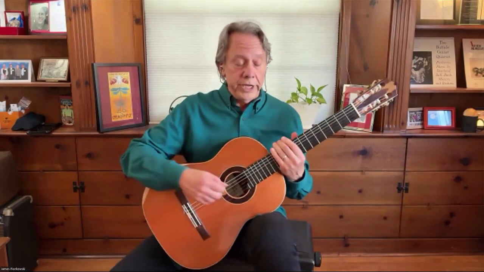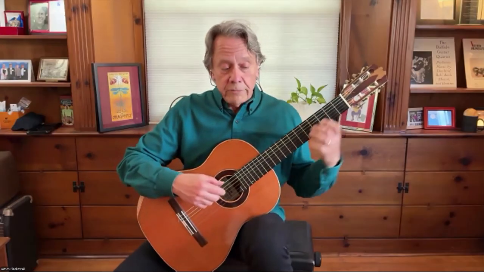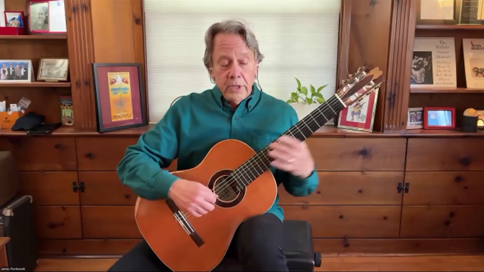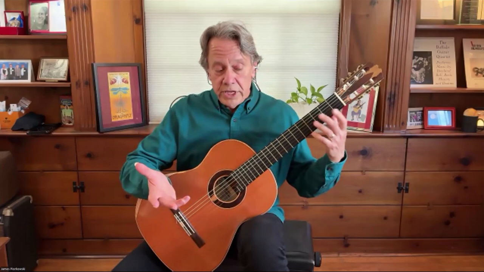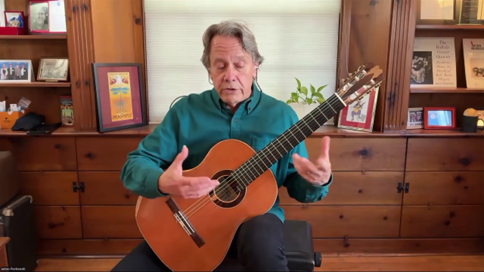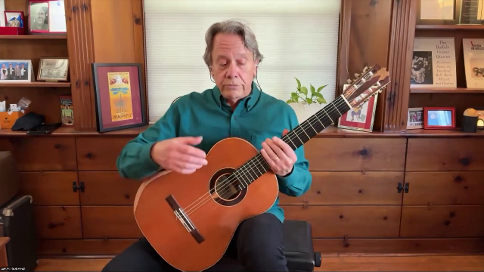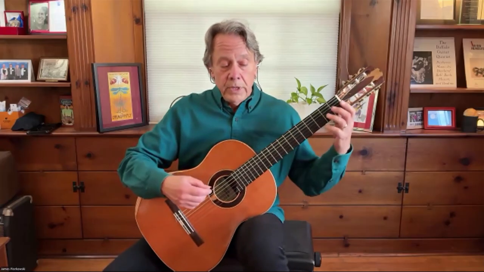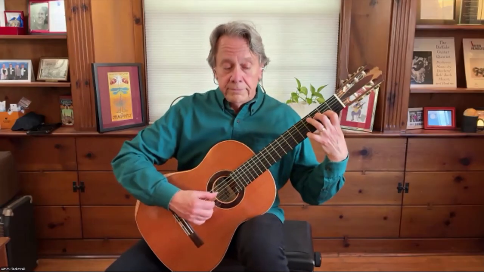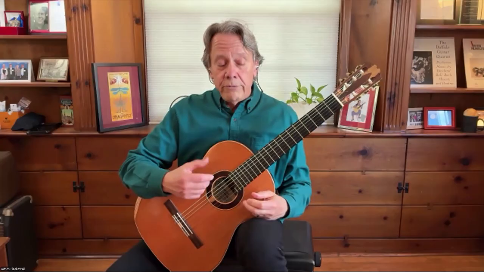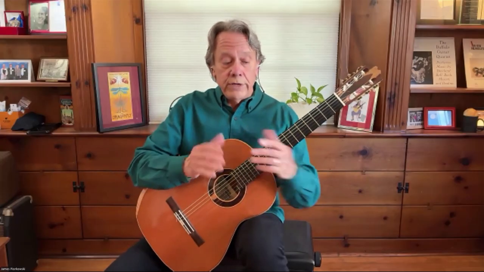So, for example, if I go back to this prelude that I was playing earlier of mine, it's in 3/8. There are 16th note rhythms going on. If I really stretch the time between each one of those notes, I play the thumb on the fourth string, and then I'm thinking, what's going to happen next?